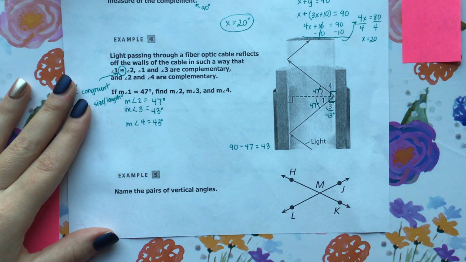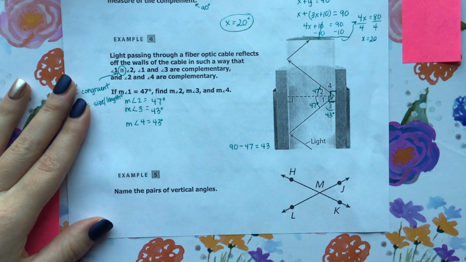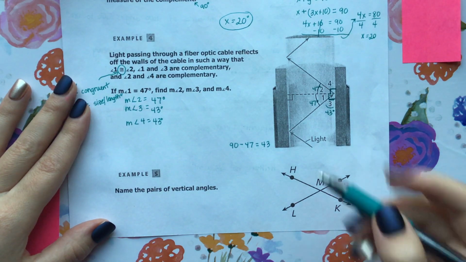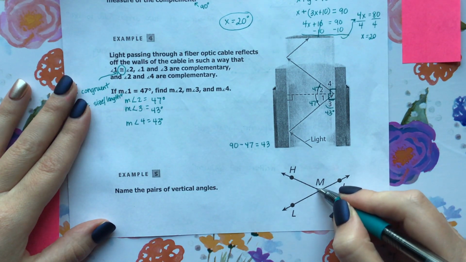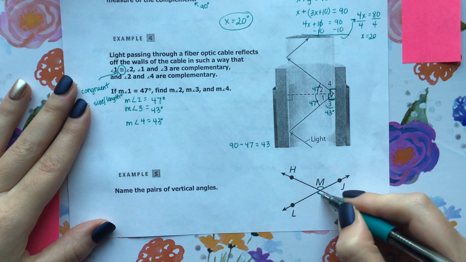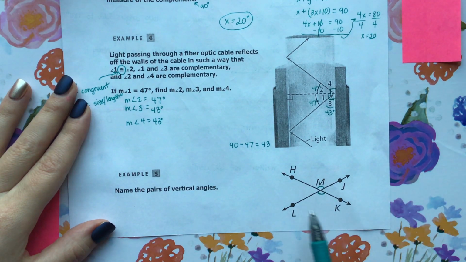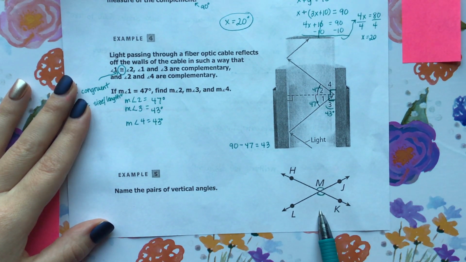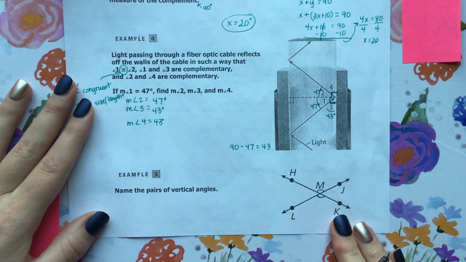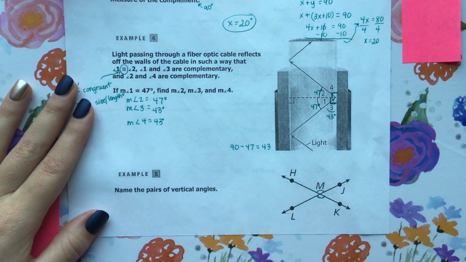Our last example says name the pairs of vertical angles. So I'm just going to mark for you one pair. Remember, vertical angles are opposite from each other when lines intersect. I cannot just say angle M though, because that's too ambiguous. Does angle M mean this one or that one or the bottom one? So I have to use 3 points to name my angle, and remember the vertex is always in the middle.